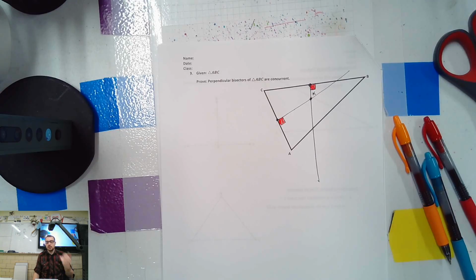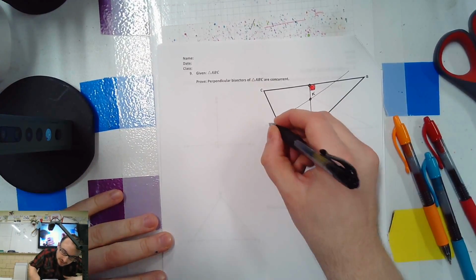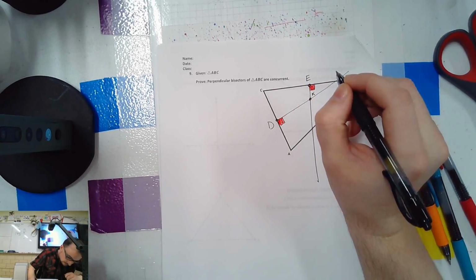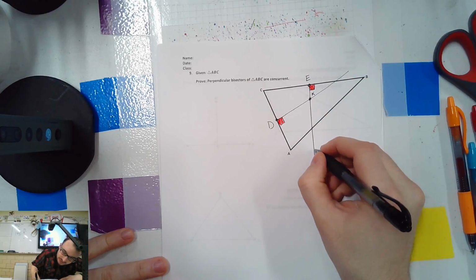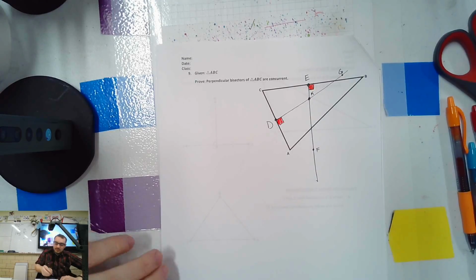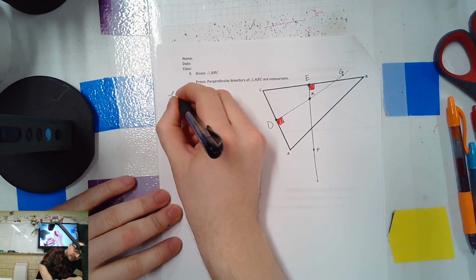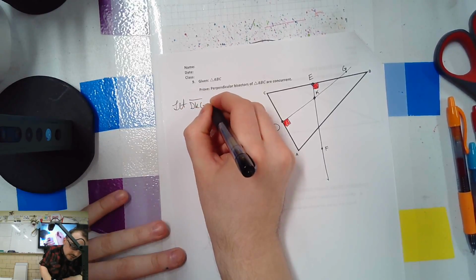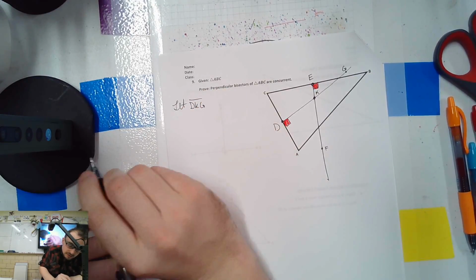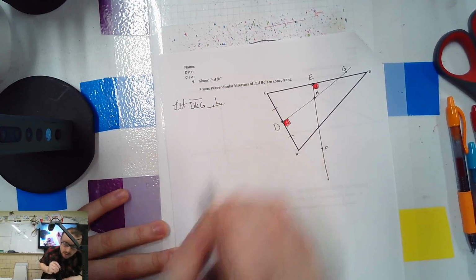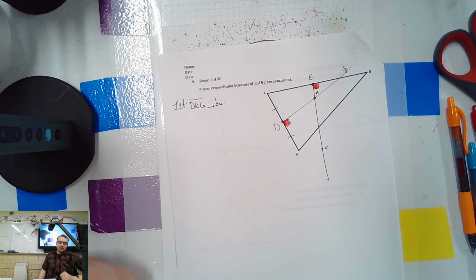So they're going to intersect at some point, and then we're going to prove the last one has to go through that point too. So let's call this D, and let's call this E, and F and G or something, okay? So we're going to say let DKG be the perpendicular bisector of what side? What side is DKG the perpendicular bisector of?